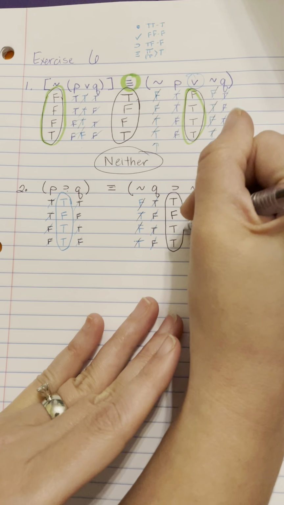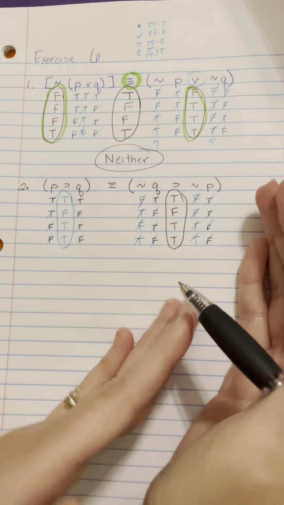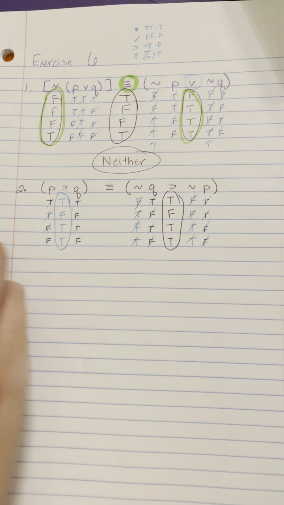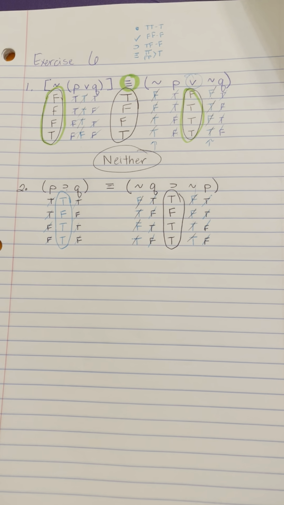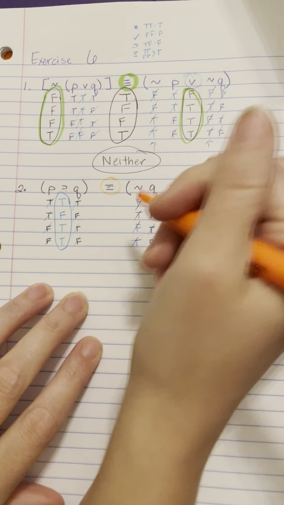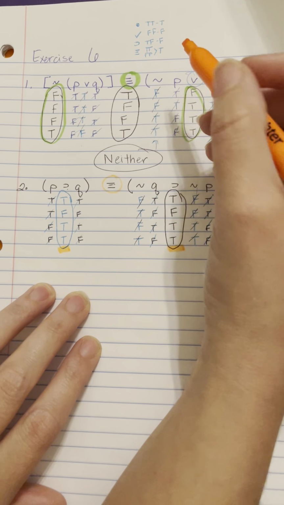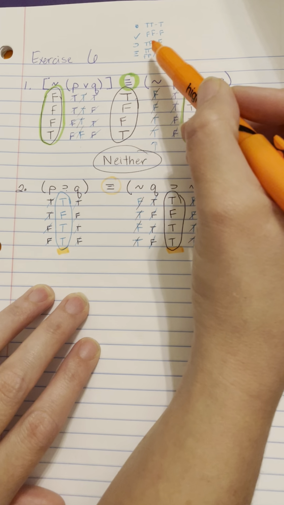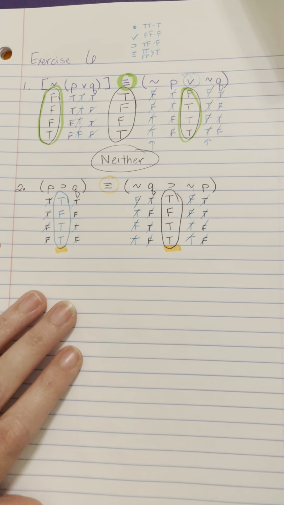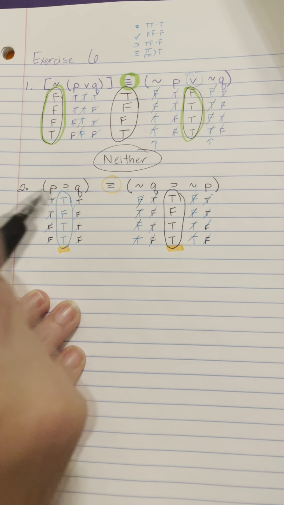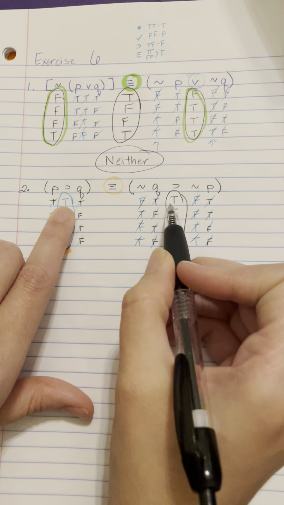And this is our final for the column on this side. So now we're going to do our biconditional. All right, and we're looking at this column and this column. And remember, with our biconditional, we are looking for the values to be the same. Okay, so it's true and true, or false and false. So let's start right here.